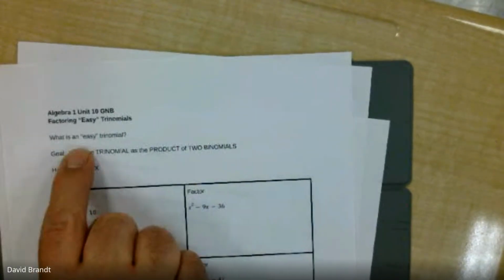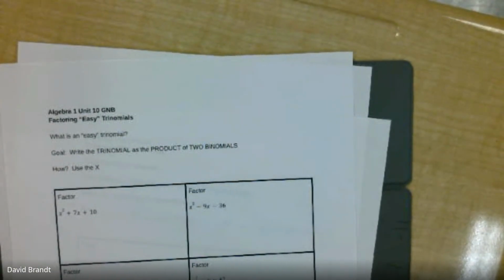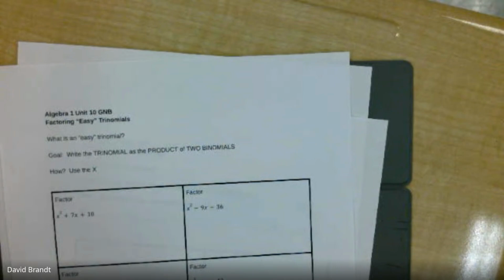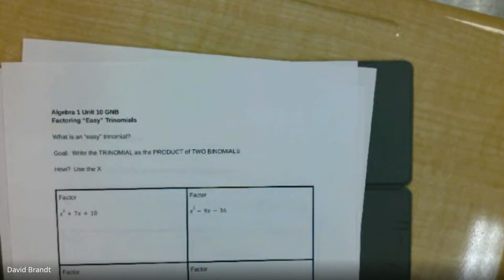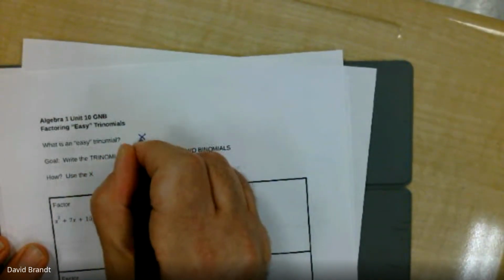Okay, so what is an easy trinomial? Guided Notes B is easy trinomials. Guided Notes C are difficult trinomials. Now, what is an easy trinomial? An easy trinomial looks like this.